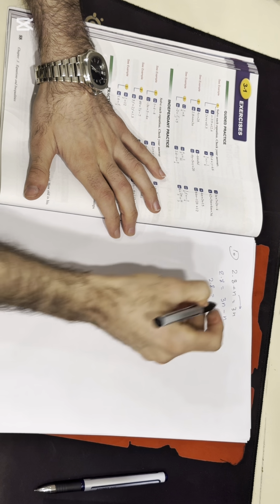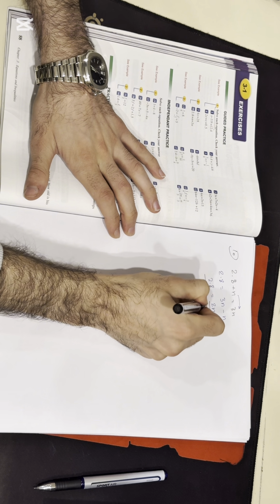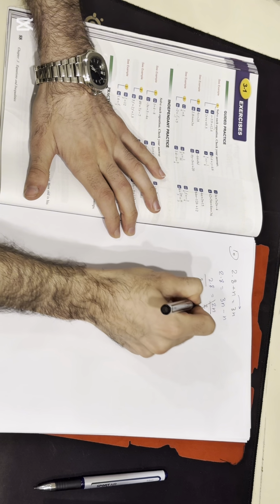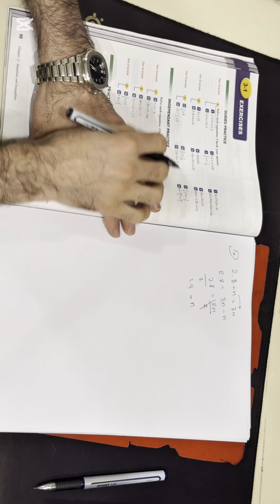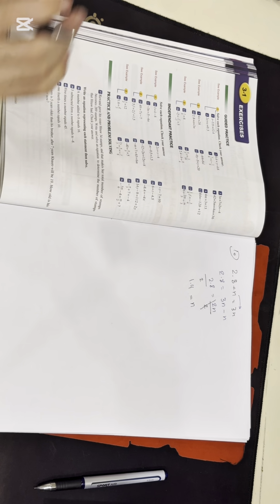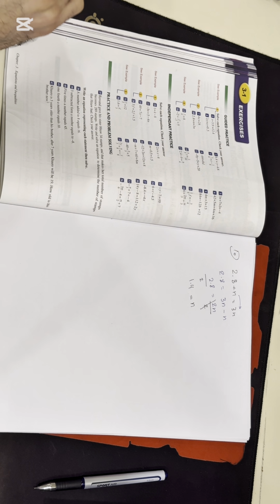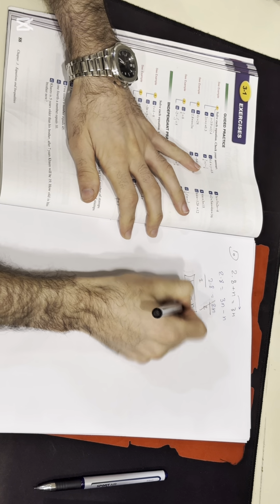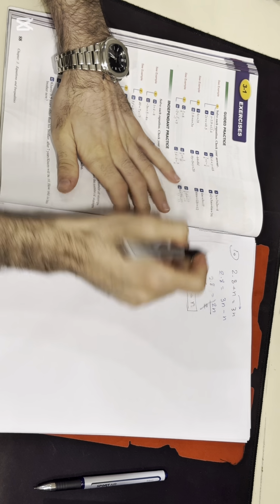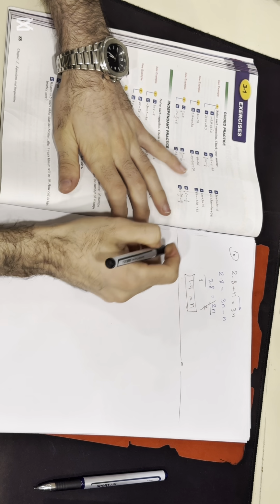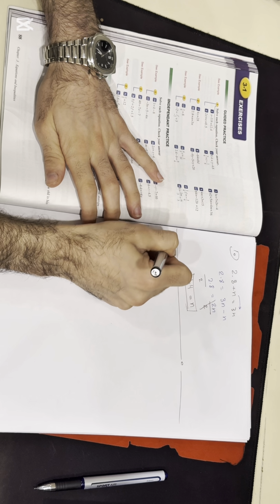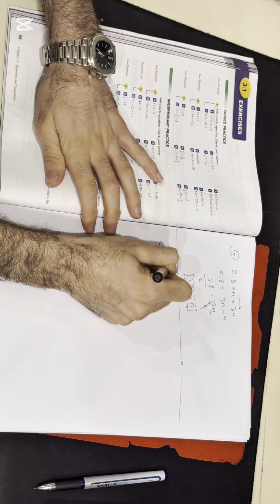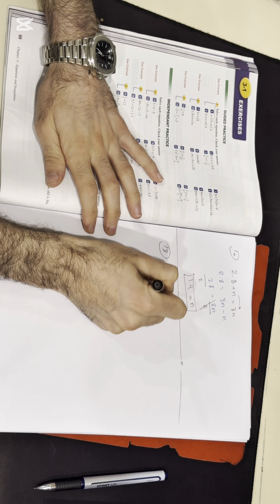Then, is my n alone? No, so I need to divide both sides by 2. So these two cancel. Then n is equal to 1.4, because 2.8 divided by 2 is equal to 1.4. So that means the answer is 1.4. Then that's for multiplication. But what if I have a fraction? What if I have division, like question 13? What if I have x over 4 equal to 8?